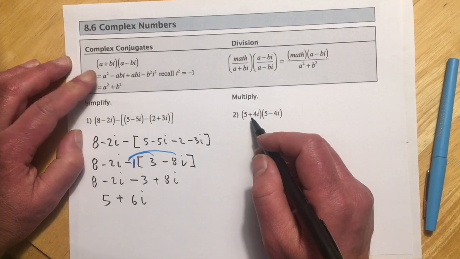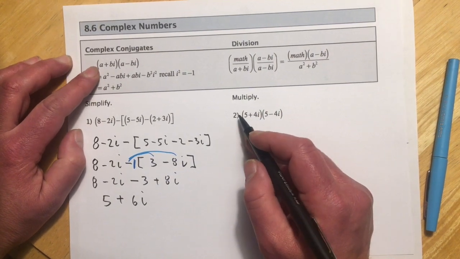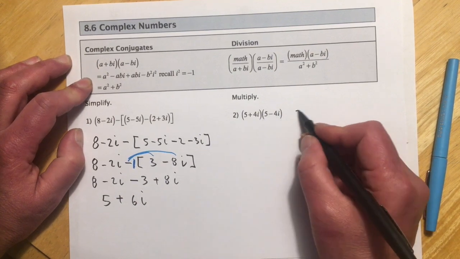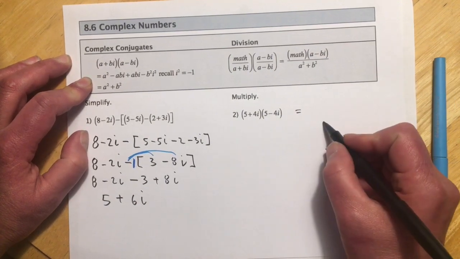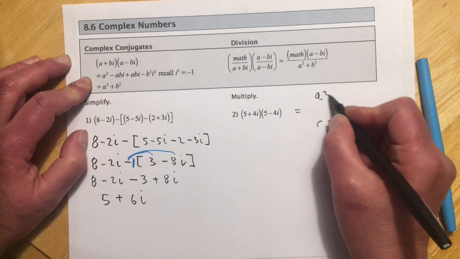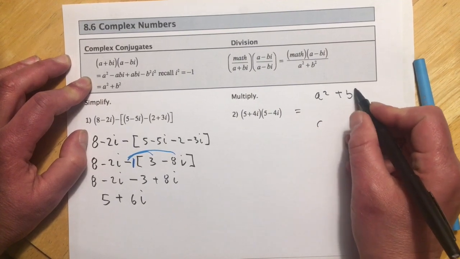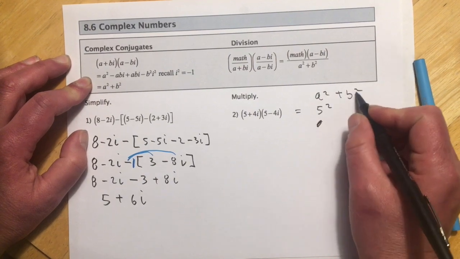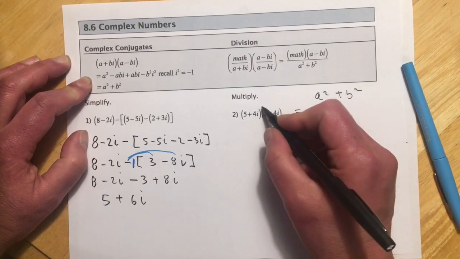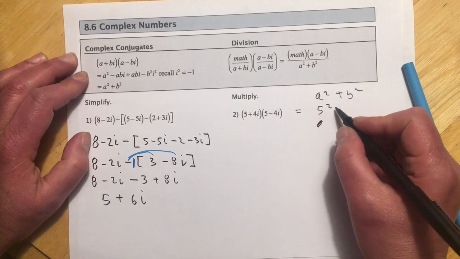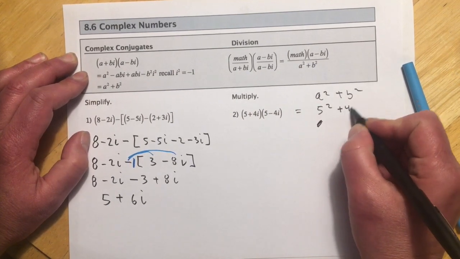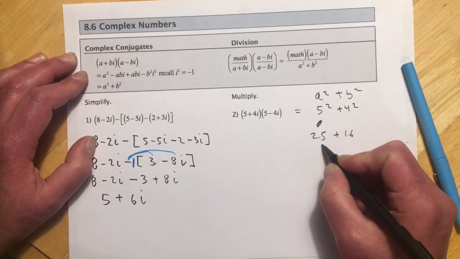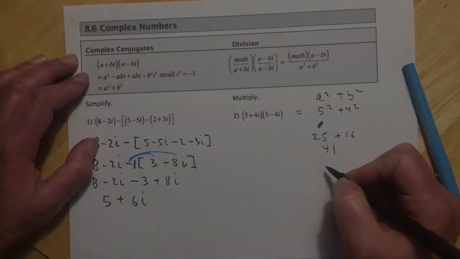This next one is sort of reminding you of complex conjugates, so that's where we have a plus bi, a minus bi, and when I multiply these, they're going to come out to a squared plus b squared. So that would be 5 squared. And remember, b isn't 4i, b is just the number in front of i. So in this case, that's 4 squared. So that's 25 plus 16, or 41.